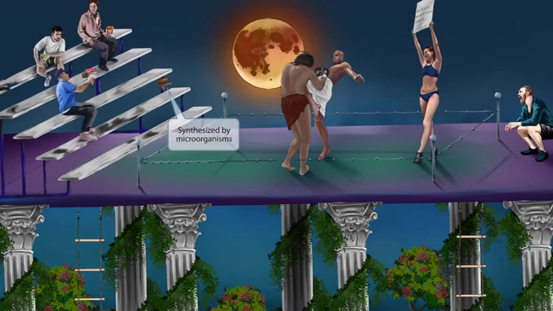Okay, now let's turn our attention to the left side of the image. We've added these three new characters who are enjoying the fight.